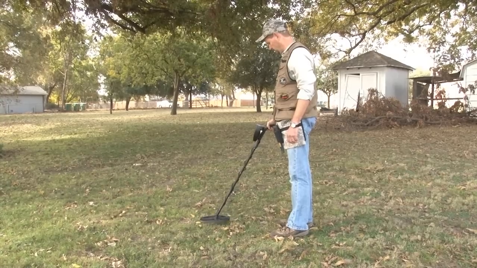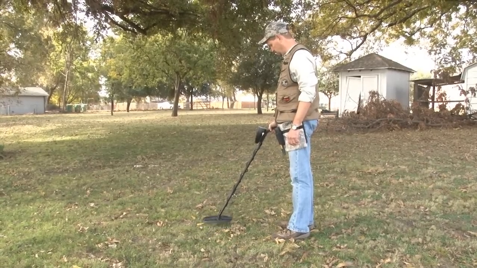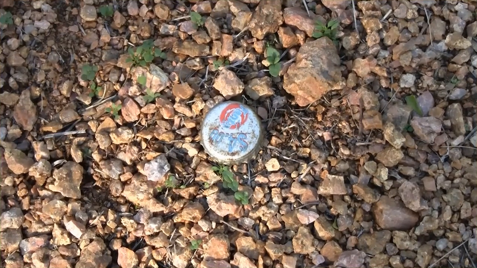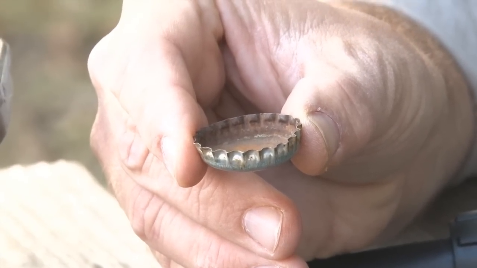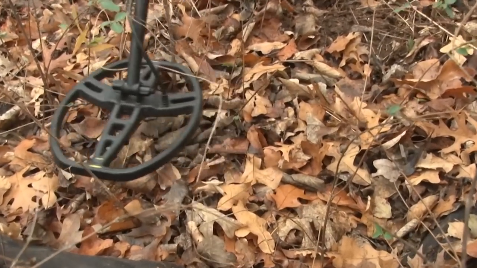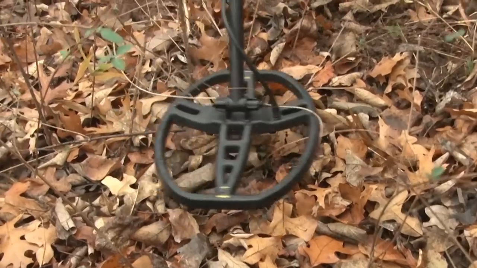Hearing the discriminated iron can really make a difference. The iron audio feature is even more impressive at identifying bottle caps. Since they are flat and have pretty good conductivity, they can trick some detectors into thinking they are a coin or some other good target.